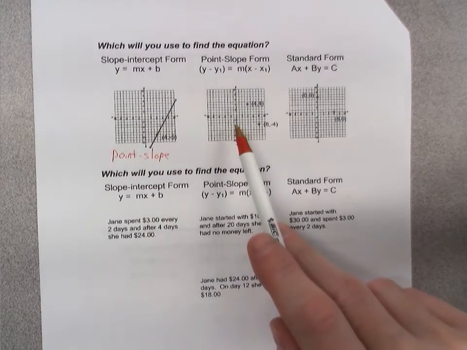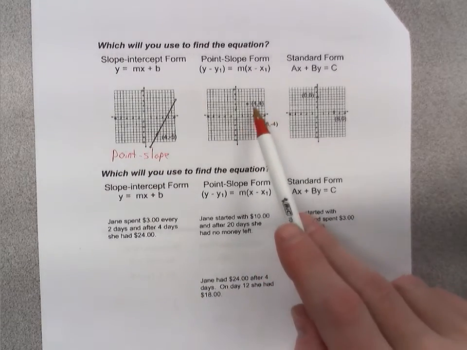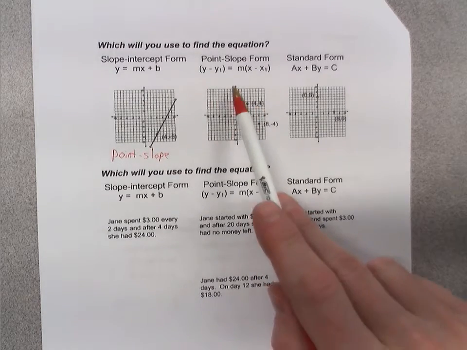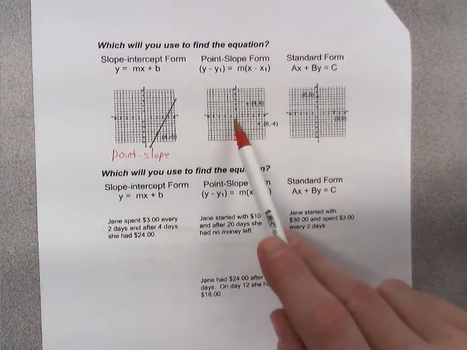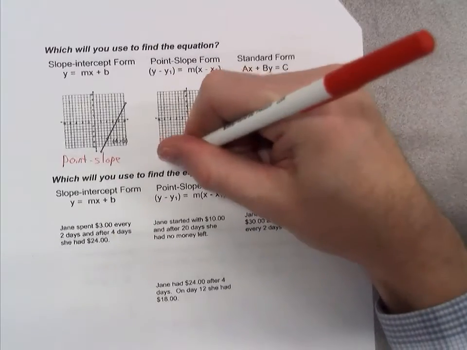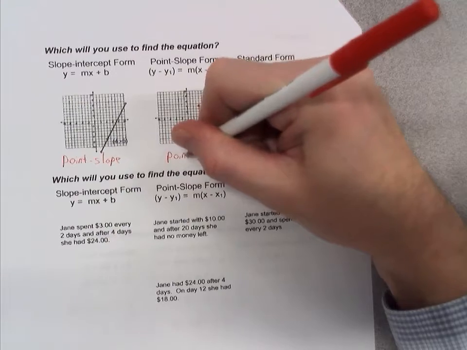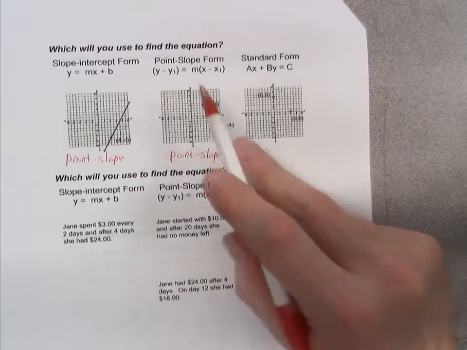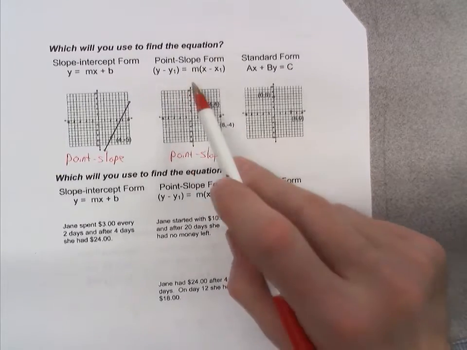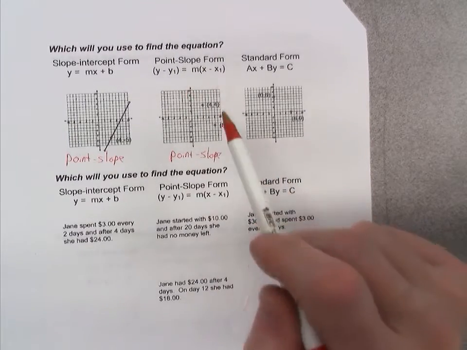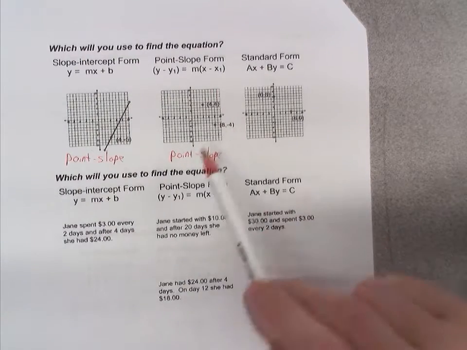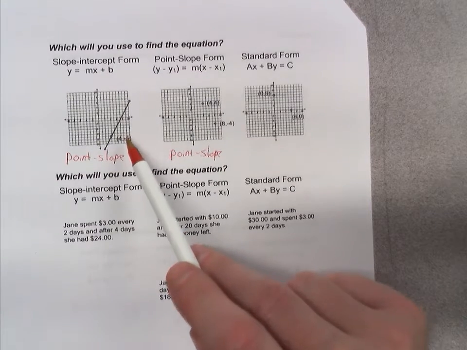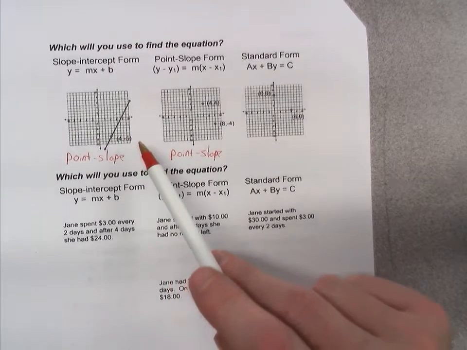And then over here, again, I've got a couple of points. Again, I don't see anything specifically on the x or y axis. So again, I'm going to go with point-slope. You can see these numbers would fit quite nicely into that point-slope equation. I could put x and y values in there. I could do it when I have two coordinates. I could even do it when I have one coordinate.